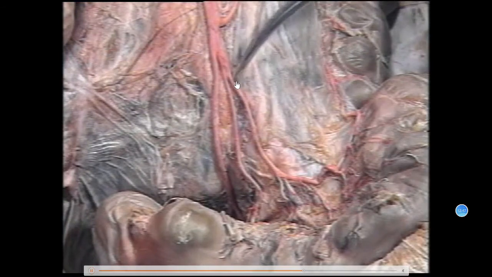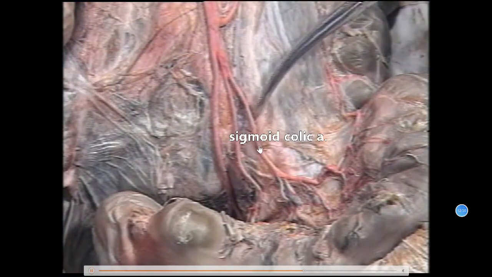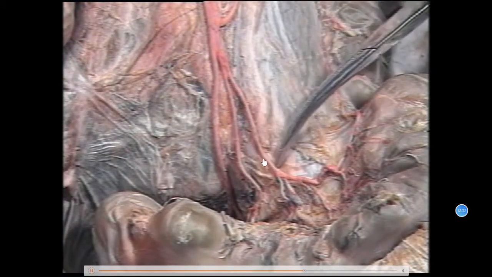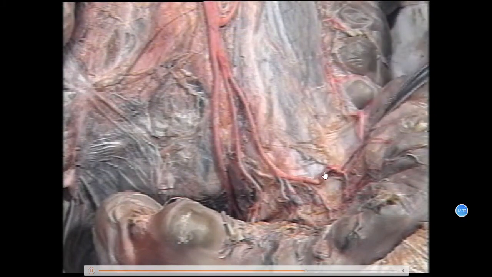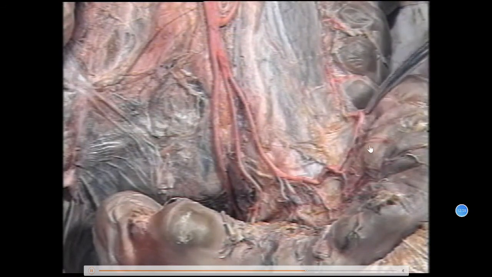Next, the second branch is the sigmoid colic artery. It travels in the sigmoid mesocolon and supplies the sigmoid colon.